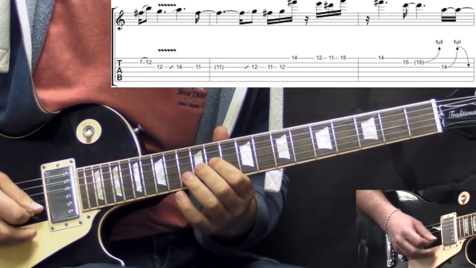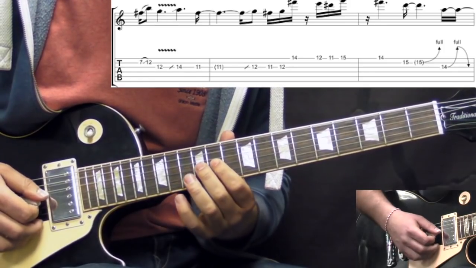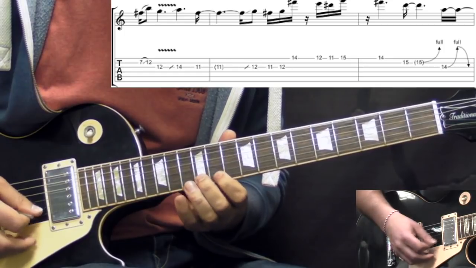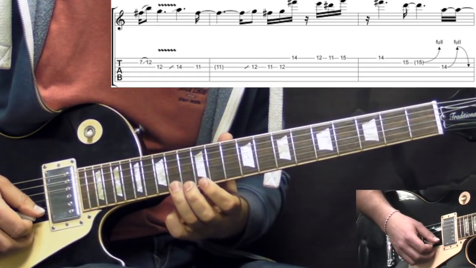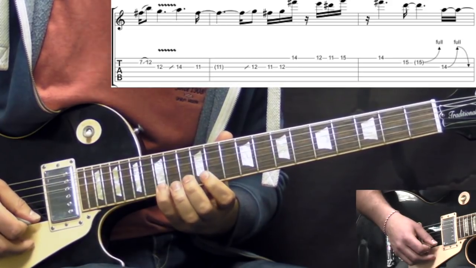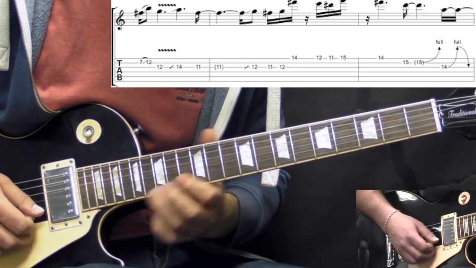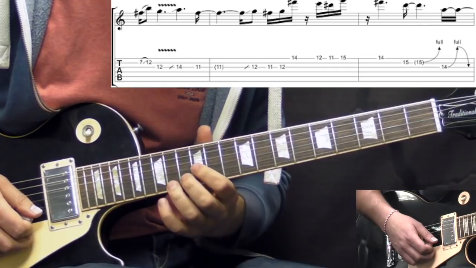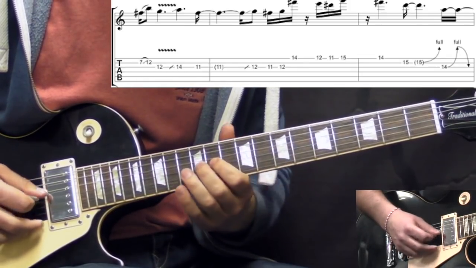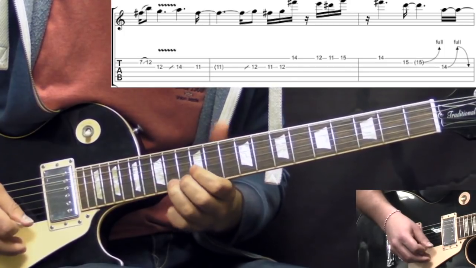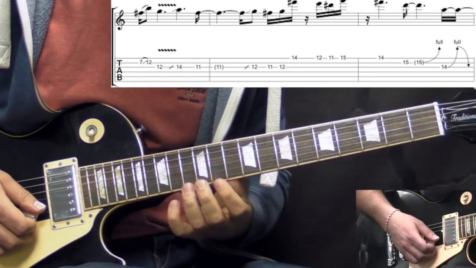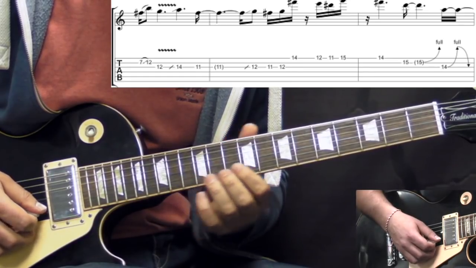and then it's a hammer on from 11 to 12, then we go up to the high E, so it goes 14, 12, 11, and then we go 15, 14, and there are slight pauses in between these notes, so it's kind of staccato, so many short notes playing on the high E string.